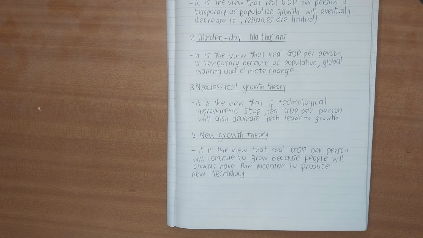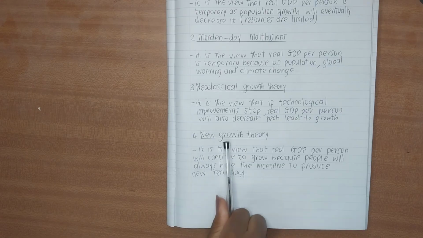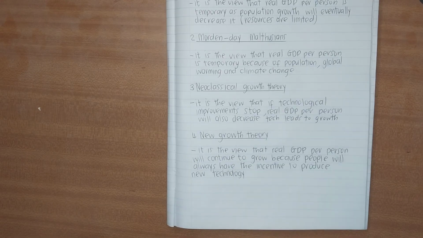And then the last theory is called the new growth theory. It is the view that real GDP per person will continue to grow. Reason being that you will have technological improvements, and also because people will always have the incentive to produce new technology.